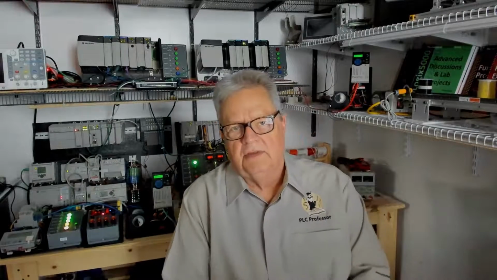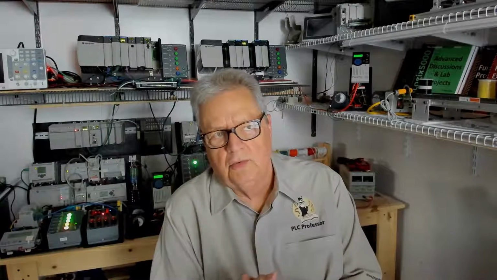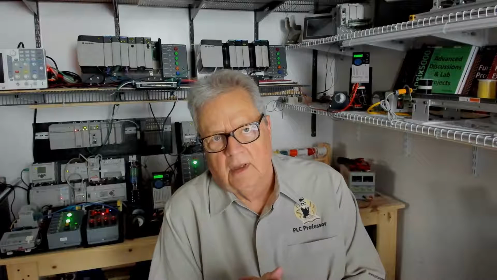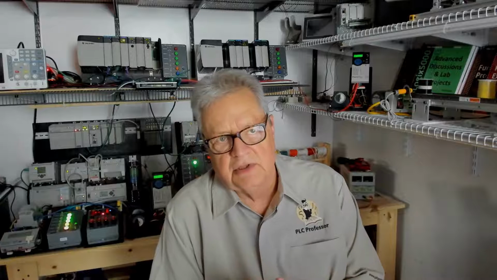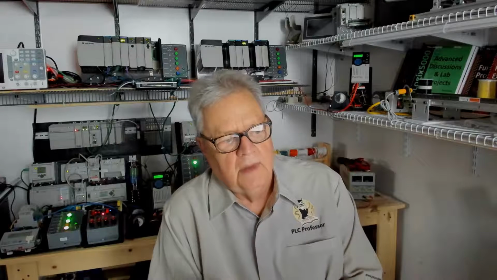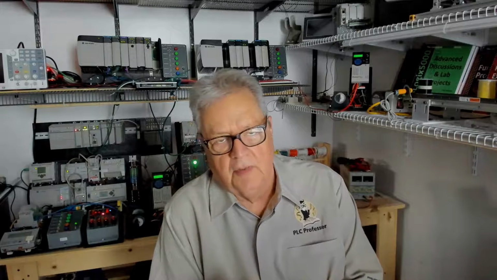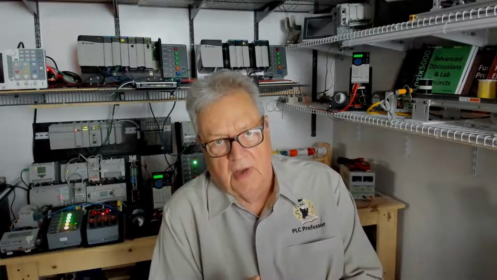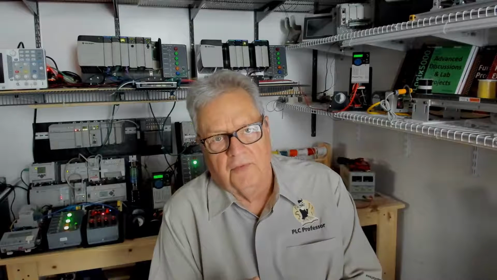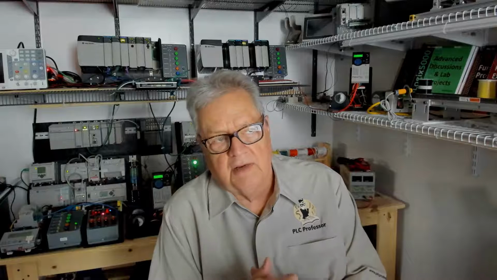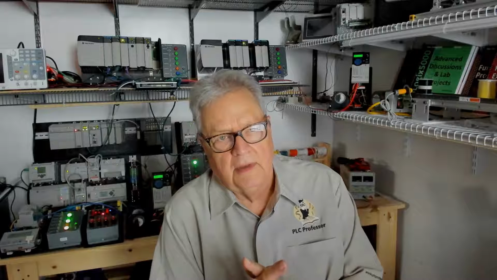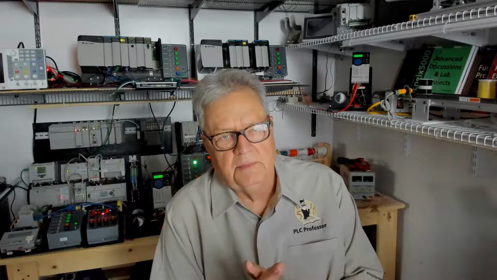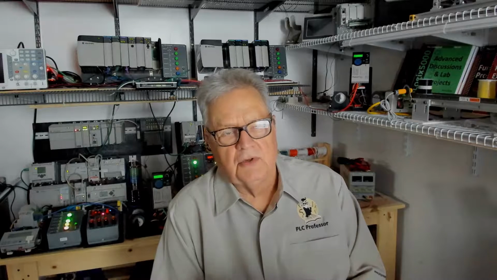In this lab project, we're going to work with the L43, L45 series of CompactLogix, 1768. We're specifically going to work with the communication modules, the L43 and the L45. That was kind of a unique CompactLogix platform that bridged between RSLogix and Studio. It was its own unique hardware.